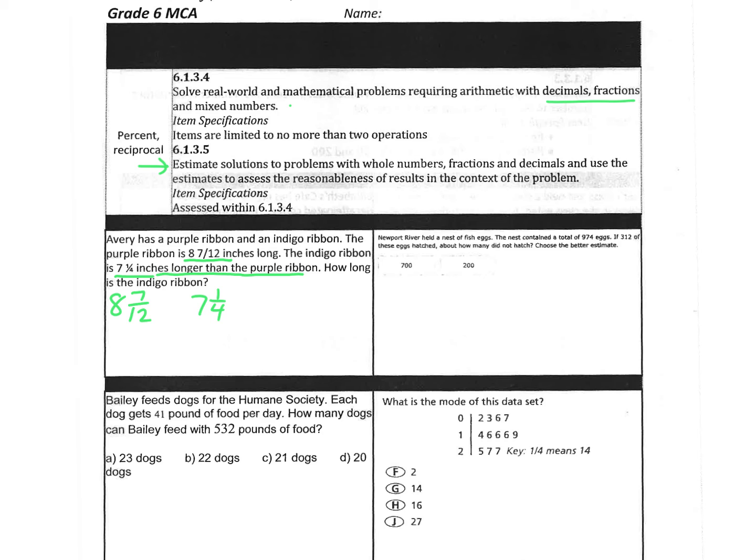So it's longer than, and we know the purple ribbon, so we know that's going to be in addition to, so we want to add those. And so if we add those, I'm just going to give you a little hint, you need a common denominator. So can you get these fractions, before you add them, to have the same denominator, and then you will add the whole number and add the numerator and leave the denominator alone. Go ahead and try. See if you can activate that prior knowledge.